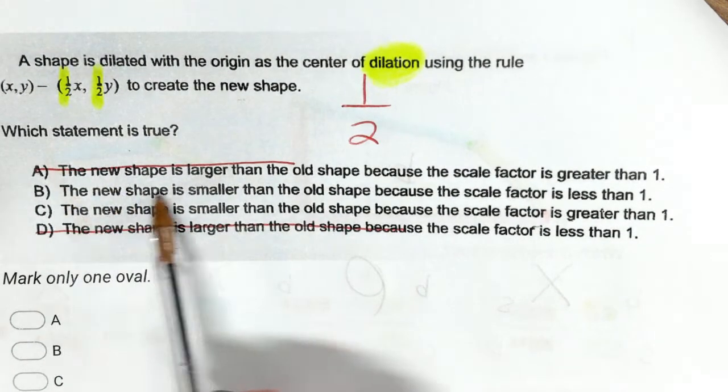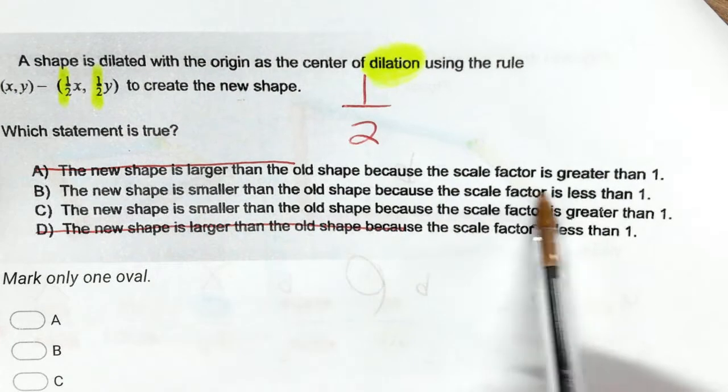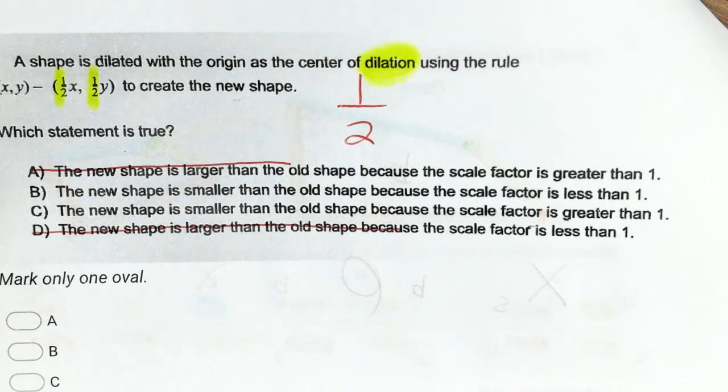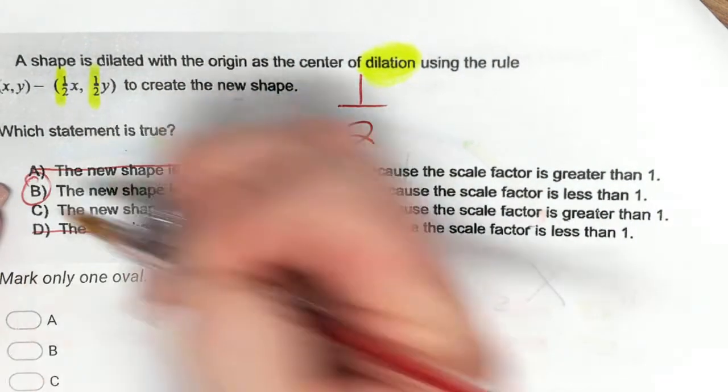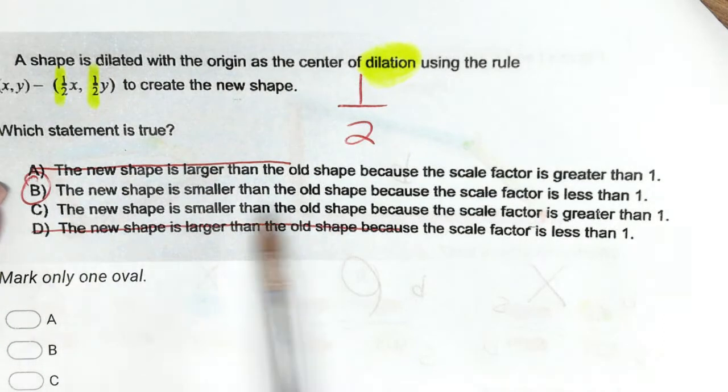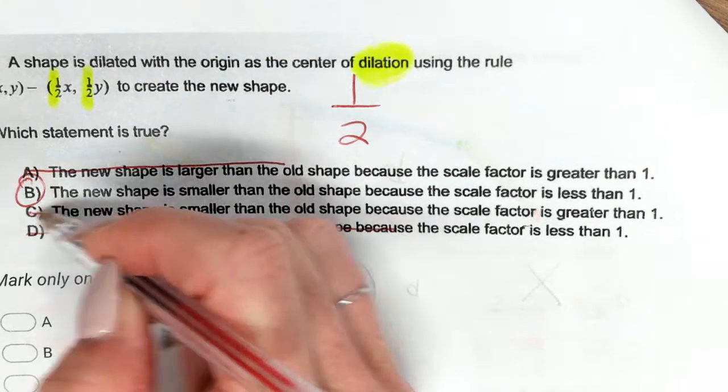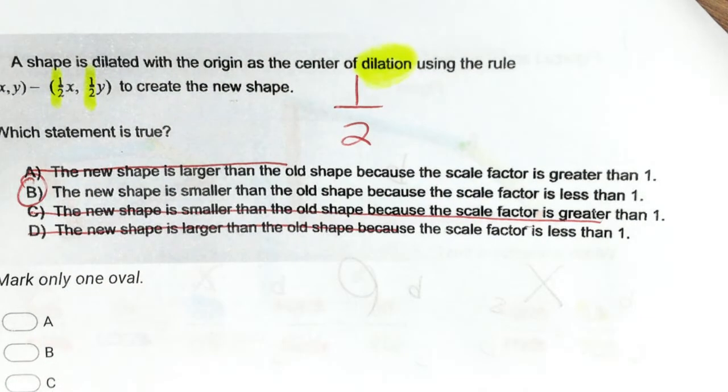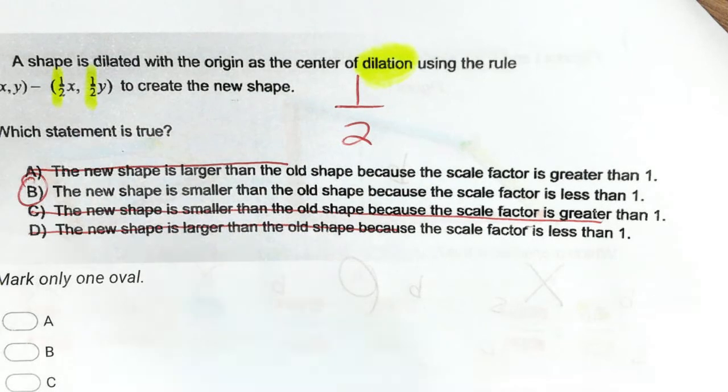B says the new shape is smaller because the scale factor is less than 1. Yes or no? Yes. So what was wrong with C? It says it's greater than 1. It contradicted itself. So C is out. Guys, that exact question will be on the test on Monday, but the scale factor will be a different number. So you've got to know if it's less than 1 or greater than 1. Super, super easy. All right, switch the page.